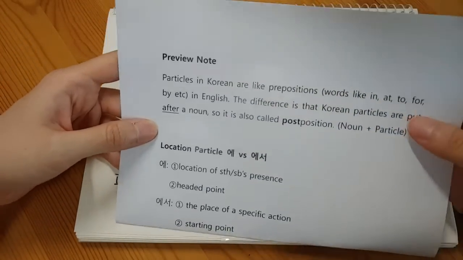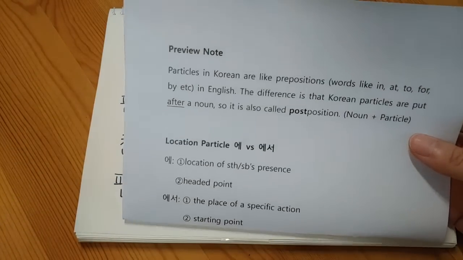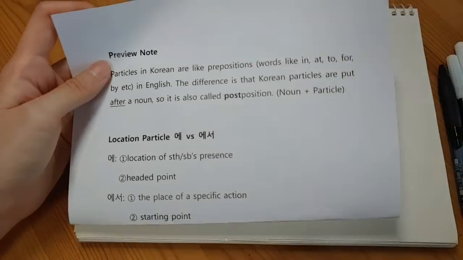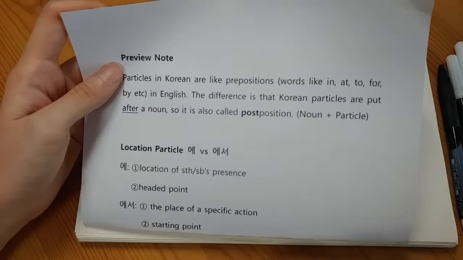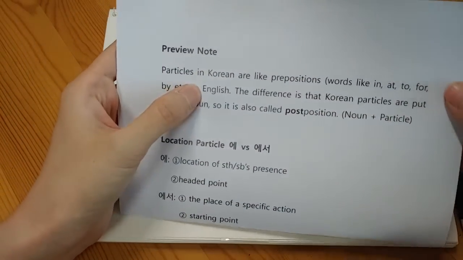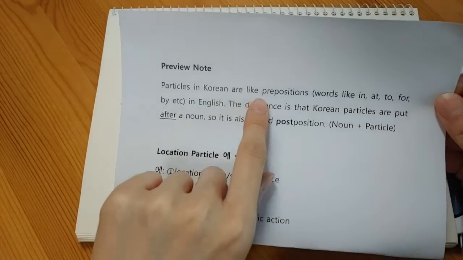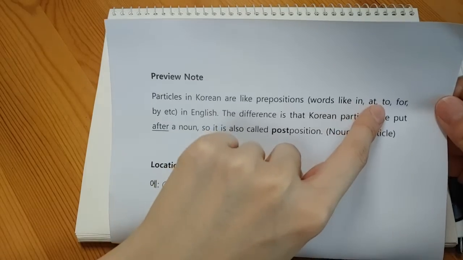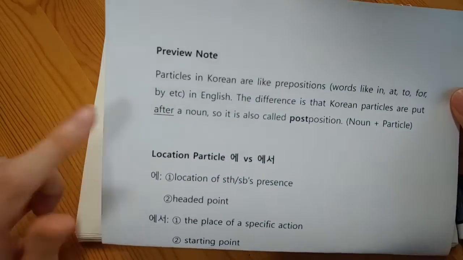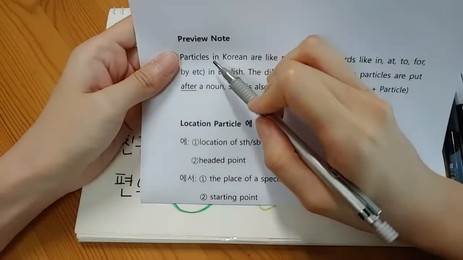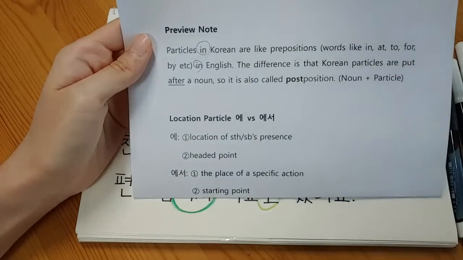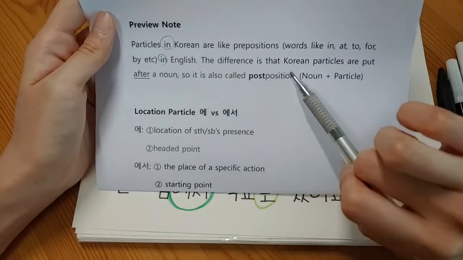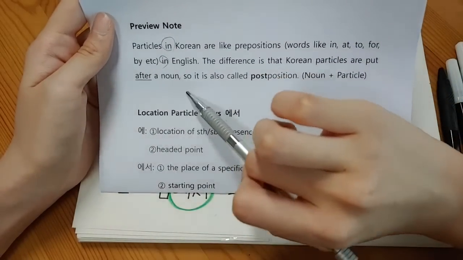Before we start the lesson, to those of you who are not really familiar with the term particles, let's look at the definition first so that you don't get too confused and get lost. Particles in Korean are like prepositions in English, so words like in, at, to, for, by, right? In this sentence, in is a preposition, right? The only difference is that Korean particles are put after a noun.